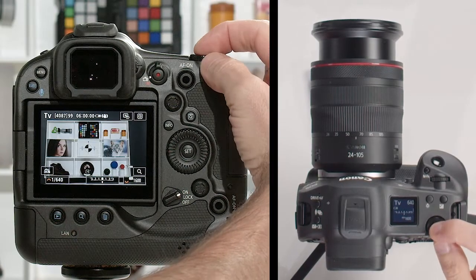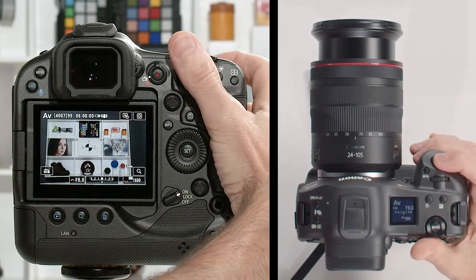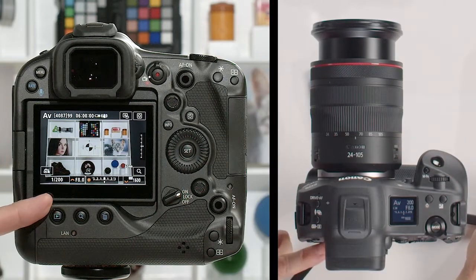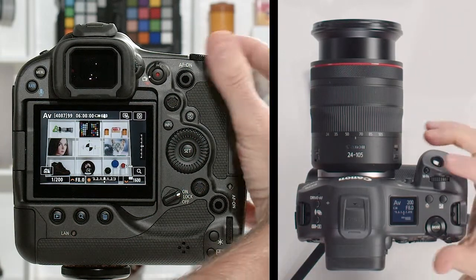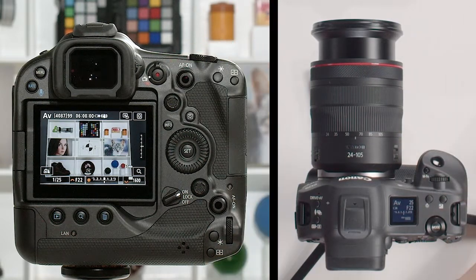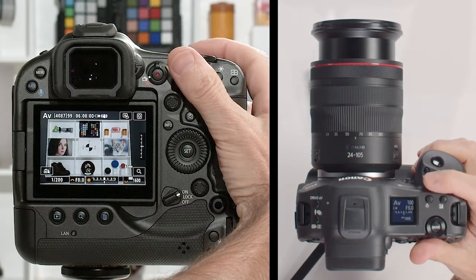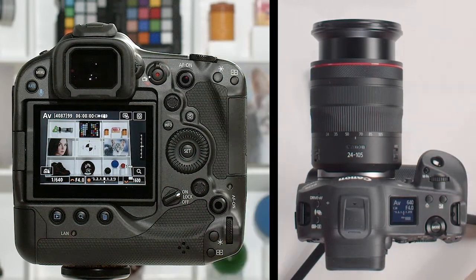Press the mode button in, and we'll turn this to aperture value. Now currently the aperture is at f8, and I'm at 200th of a second. If I turn the main dial on the camera, I can stop it down to f22, and we happen to be at 1/25th of a second. And if we go to the maximum aperture at f4, we go up to 1/640th.